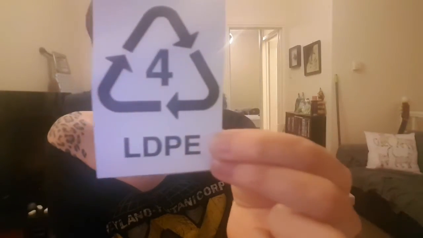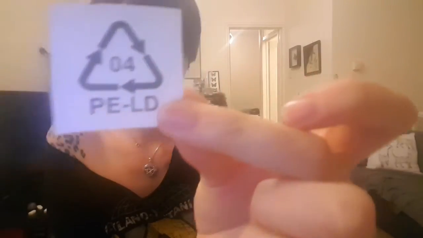Number 4 is low density polyethylene, which may also appear like that. Low density polyethylene is found in plastic bags, bread bags, frozen food bags, 6-pack rings, food storage containers, dispensing bottles, tubing, and various moulded laboratory equipment like you find in schools. And again, it is recyclable, but the recycling rate can be low because of the resin.